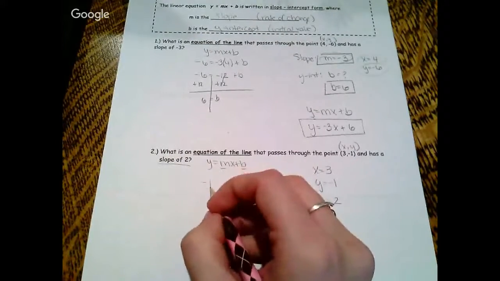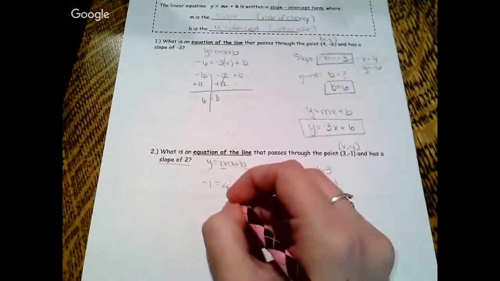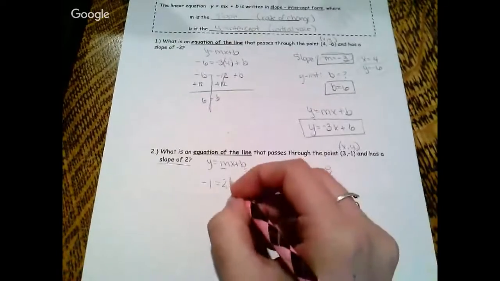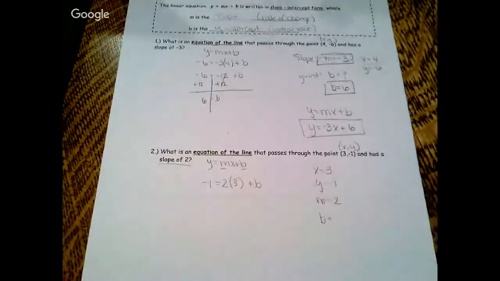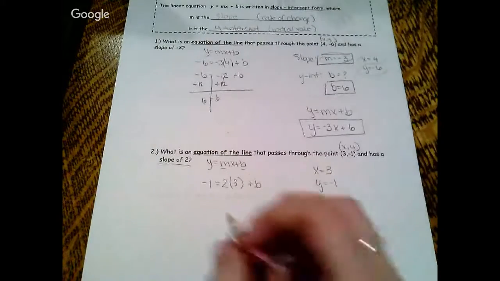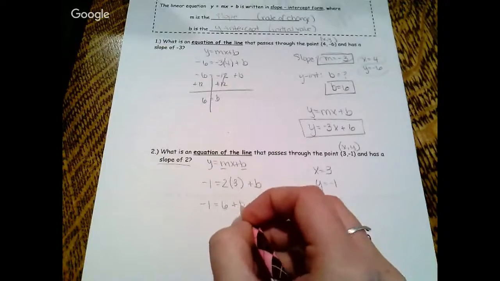So I'm going to plug in all these values to isolate b. So y is -1, so I'm going to replace y with -1 equals m, which I replace with 2, because m equals 2. X, I'm going to replace with a 3, because x is 3, plus my b, which I don't know what it is yet. I got to figure that out. So now I have -1 equals 2 times 3, which is 6, plus b.